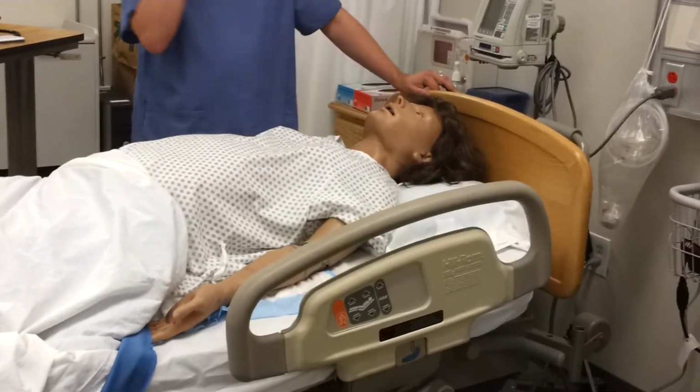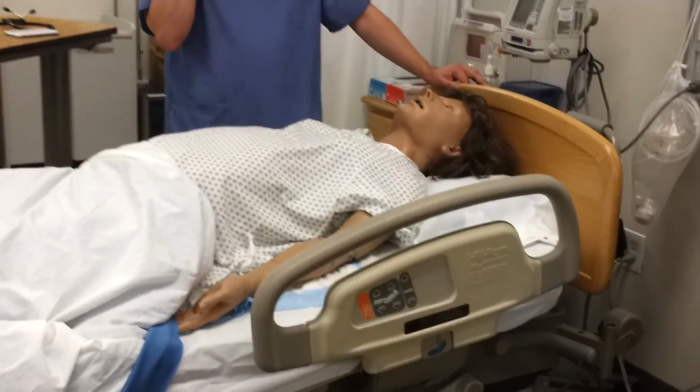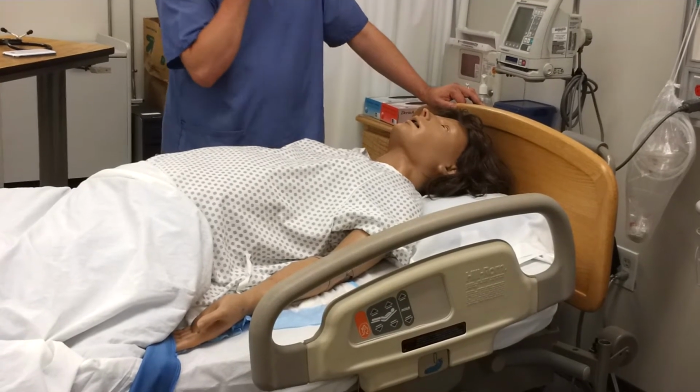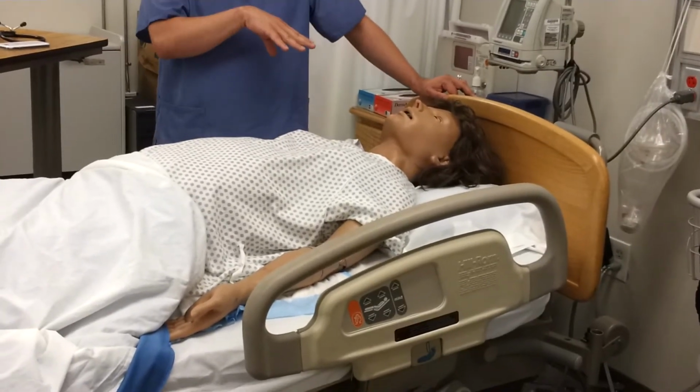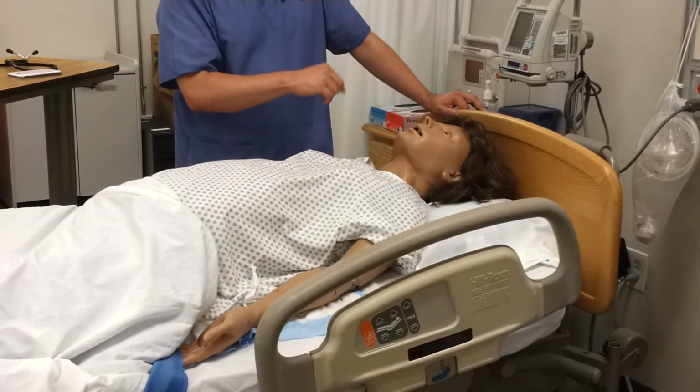So I've already looked for symmetry, looking for any kind of drainage or mucus or anything like that. Check the nares. I want to see if there's anything wrong with that. If I do an NG tube, I'm going to check for patency, but I don't really need to do that right now. I just need to look.